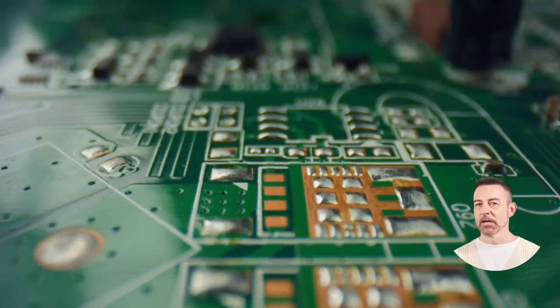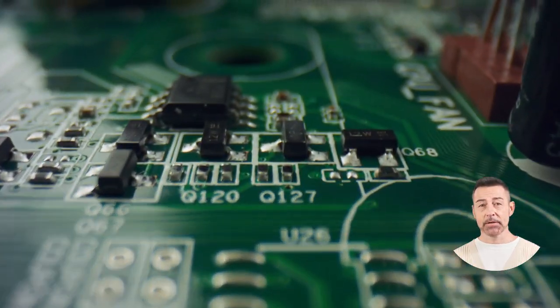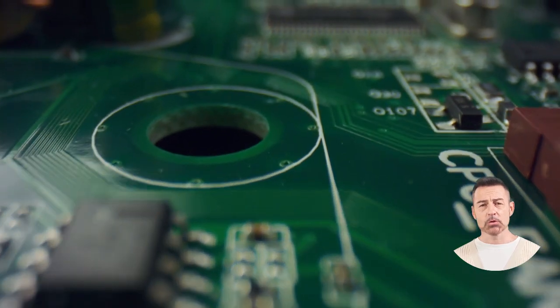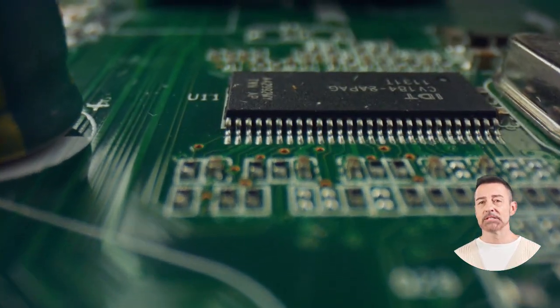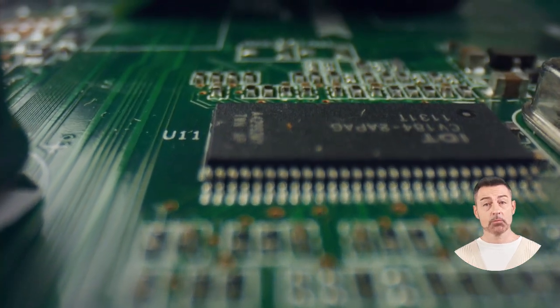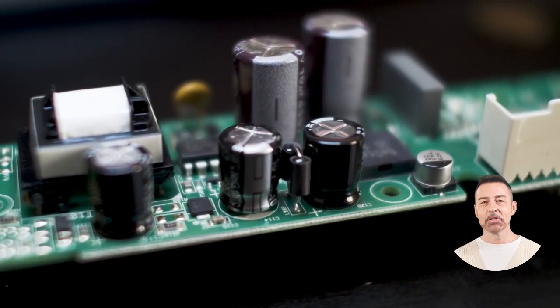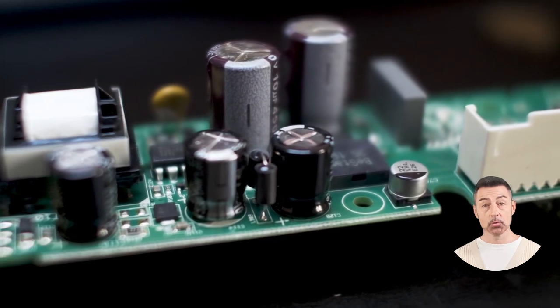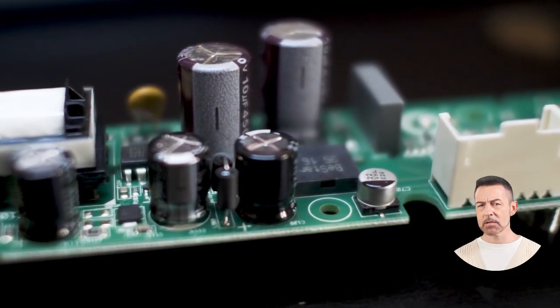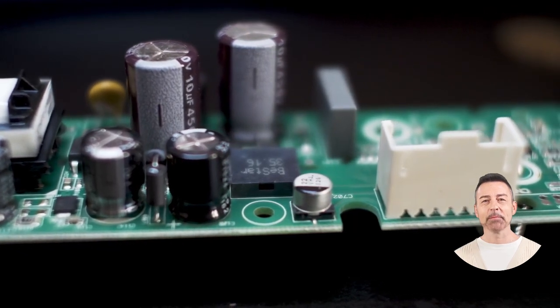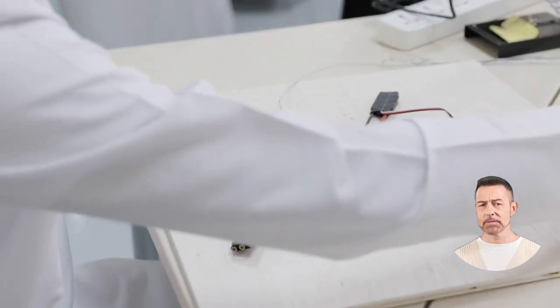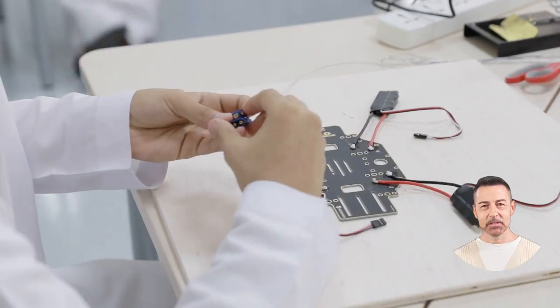Let's start our journey with the bedrock of electrical engineering, Ohm's law. The golden rule governs the relationship between voltage, current, and resistance in a circuit. Ohm's law was formulated by German physicist Georg Simon Ohm in the 19th century. It provides a fundamental understanding of how these three key parameters interact to determine the behavior of electrical circuits.